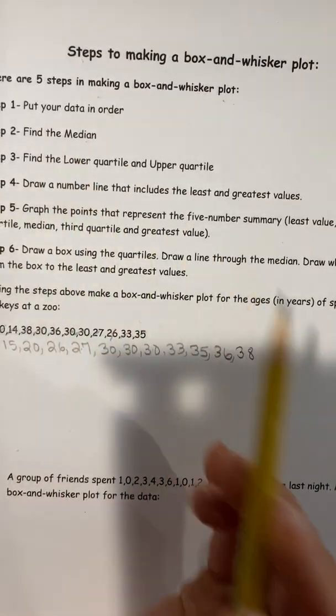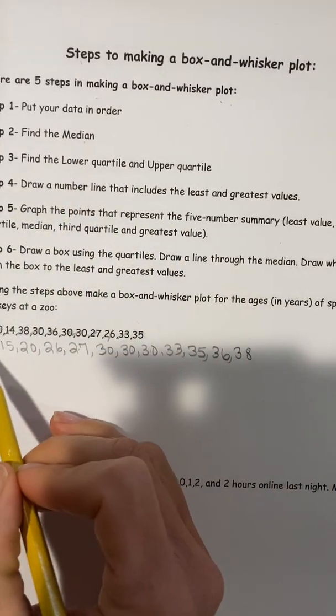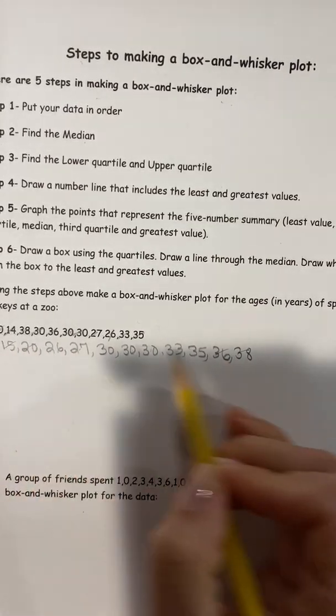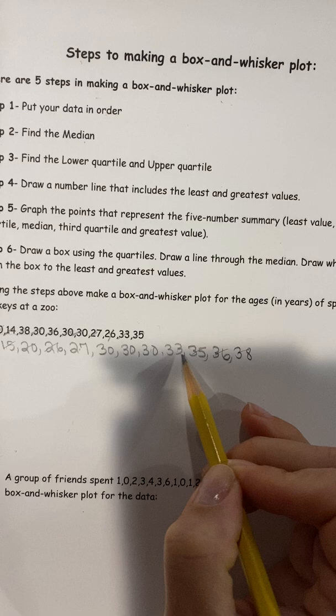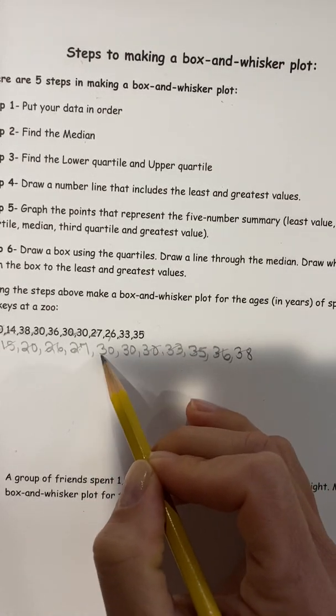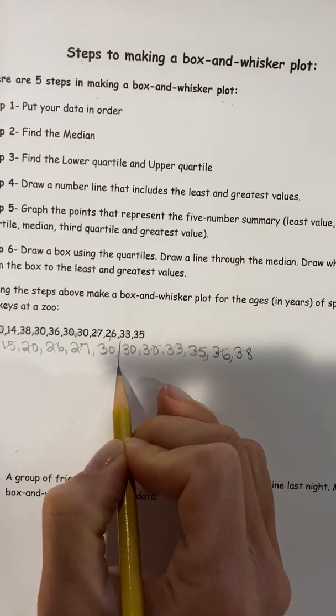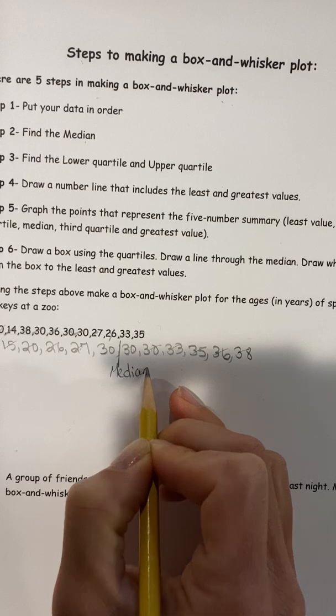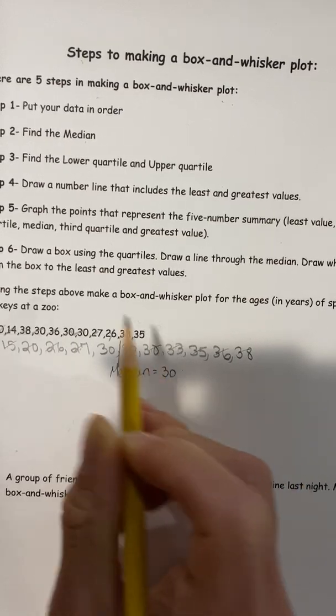Second step, find the median. All right, well, I remember how to do that from last week. So 14 goes with 38, 15 goes with 36, 20 goes with 35, 26 goes with 33, 27 goes with 30, 30 goes with 30. All right, so here's my median right here. So my median in this case is 30.